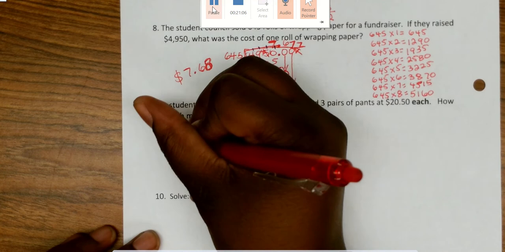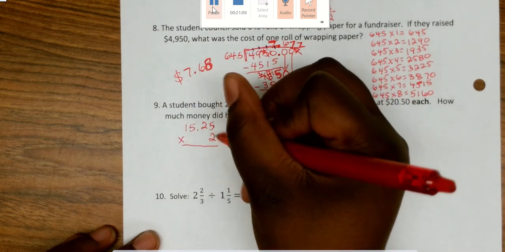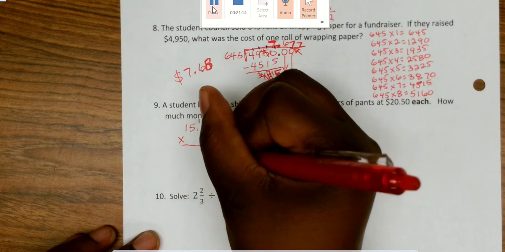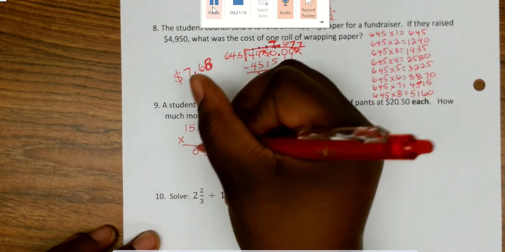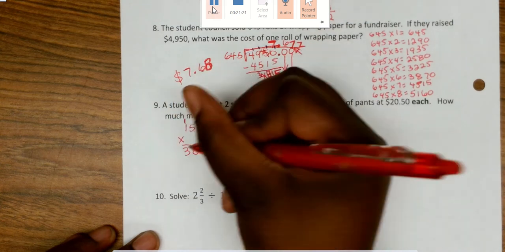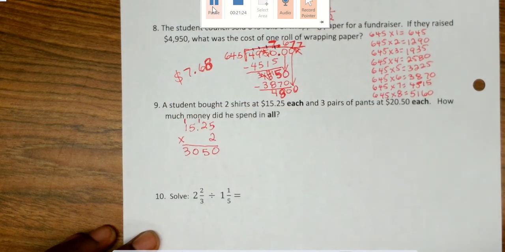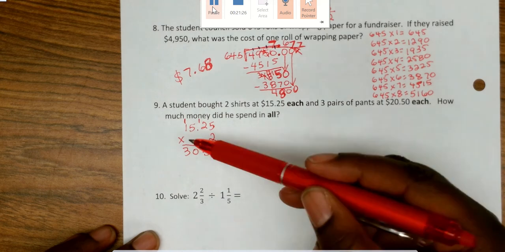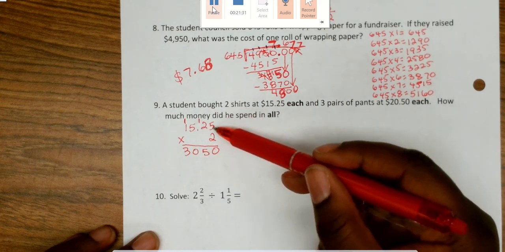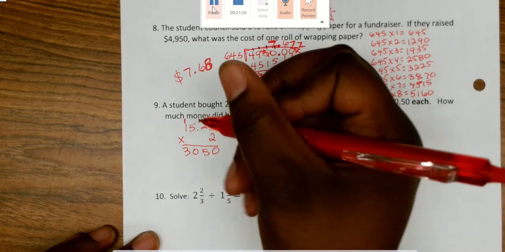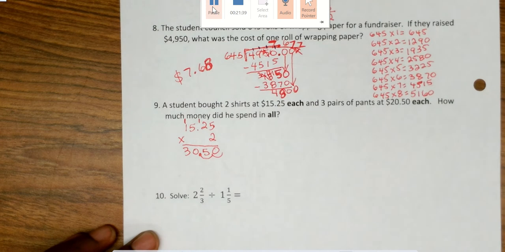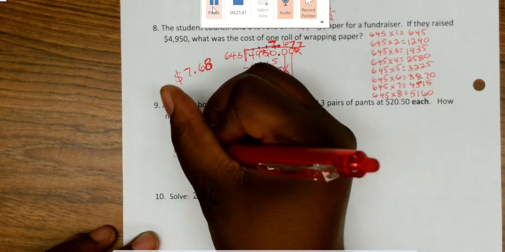All right, so now it's time to multiply. 2 times 5 is 10. 2 times 2 is 4, plus 1 is 5. 2 times 5 is another 10. All right, and 2 times 1 is 2, plus 1 is 3. All right, so now it's time for me to worry about the decimal place. I know that I have no decimal places here. That's a whole number. But I have 2 up here. 1, 2. So that means I move my decimal point 2 times. All right, so the shirts cost $30.50.